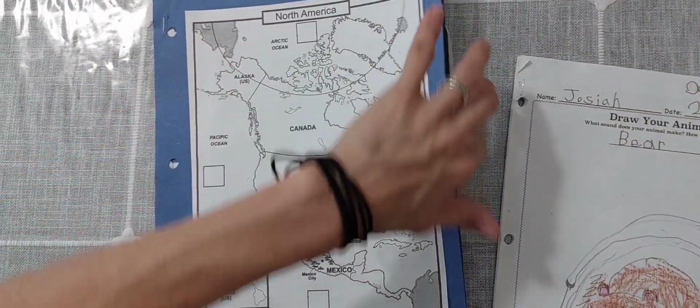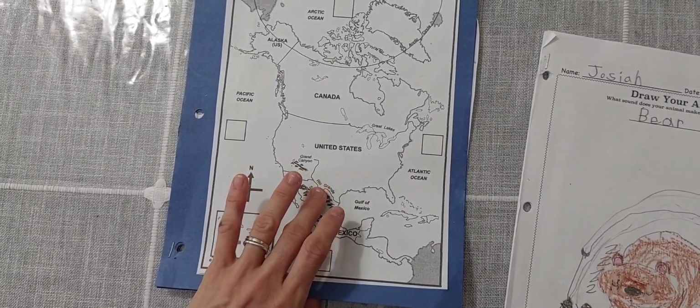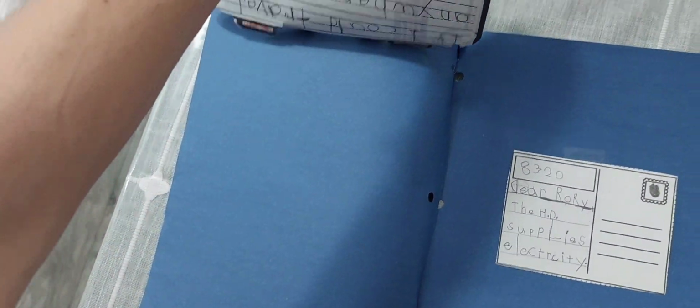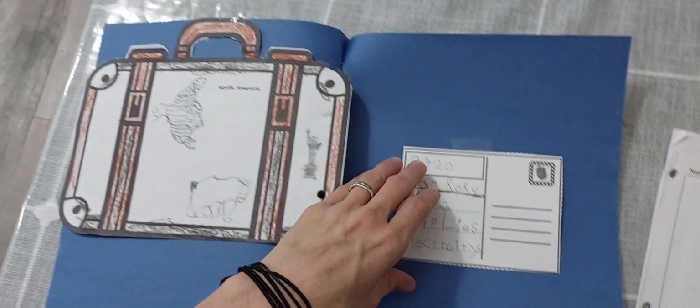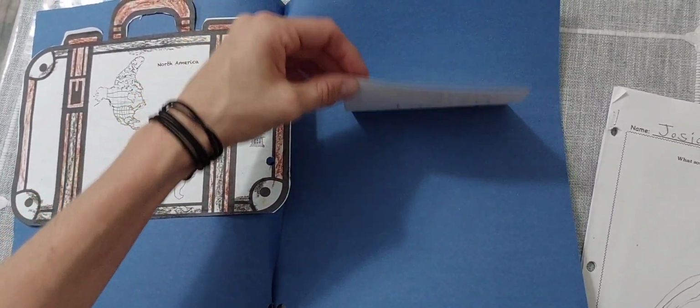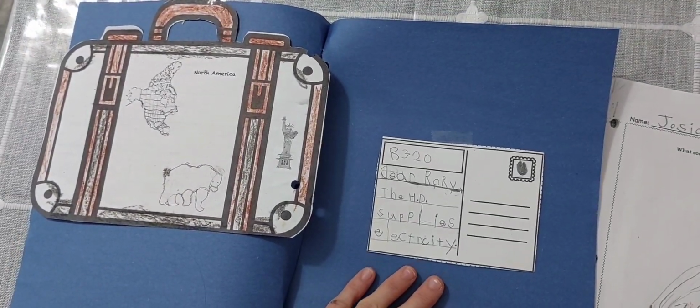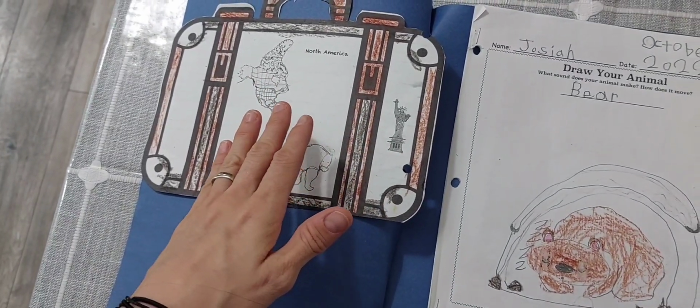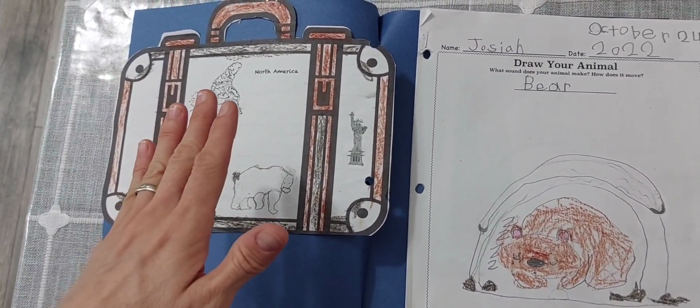So you can make a little book. For the future, he might make his own cover and then put the map as a page on the inside. Then you have your little suitcase with your writing on it. And then you could have a little opinion postcard to write your opinion of one place. And then you could have your animal research. So the first week of each unit is talking about the land.